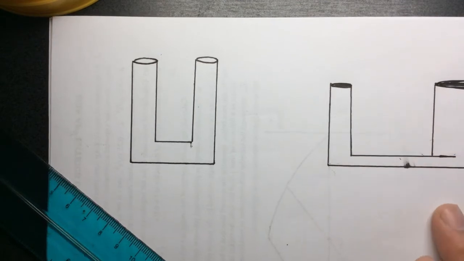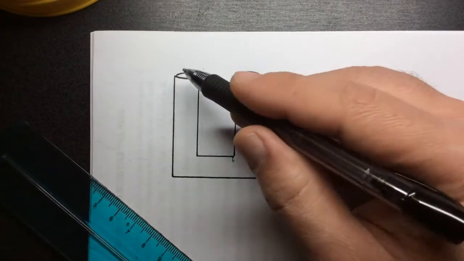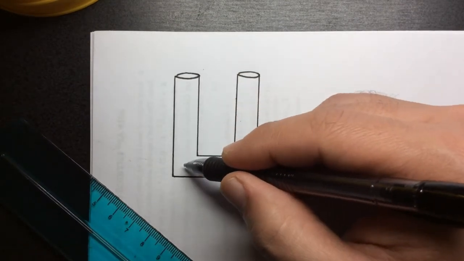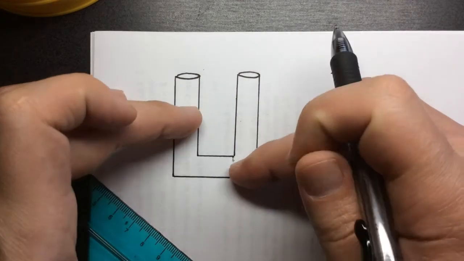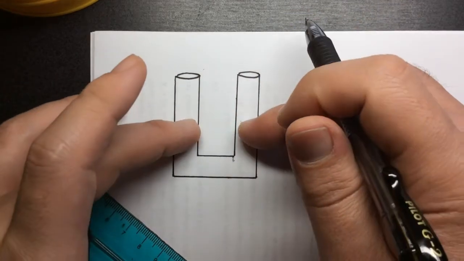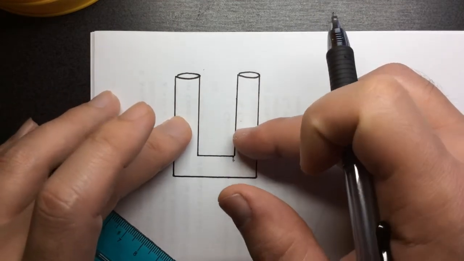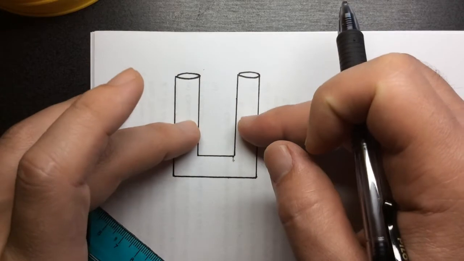So if you have this kind of U setup here, let's say these are open-ended. If we put some water in one side, that water should go down and go up on the other side and try to even itself out. And as we added more water to the left side, the water on the right side should feel that equal amount of pressure to want to go up and balance itself out.